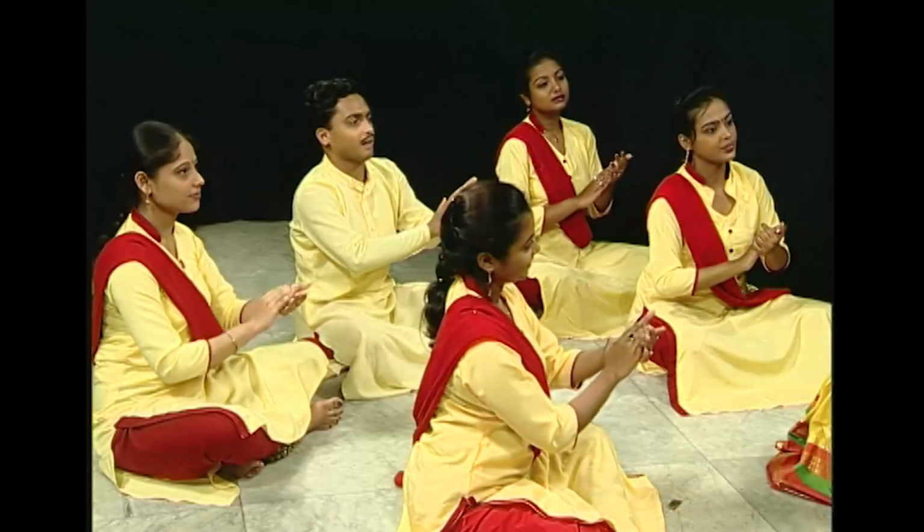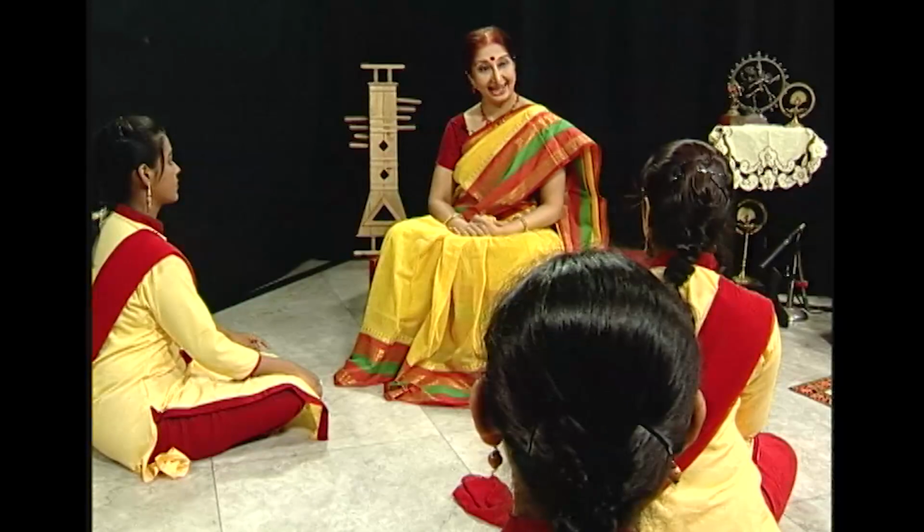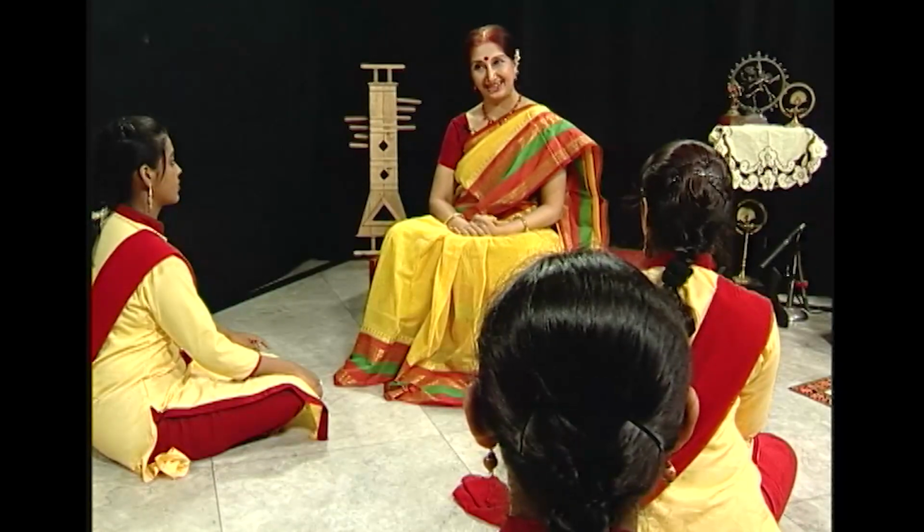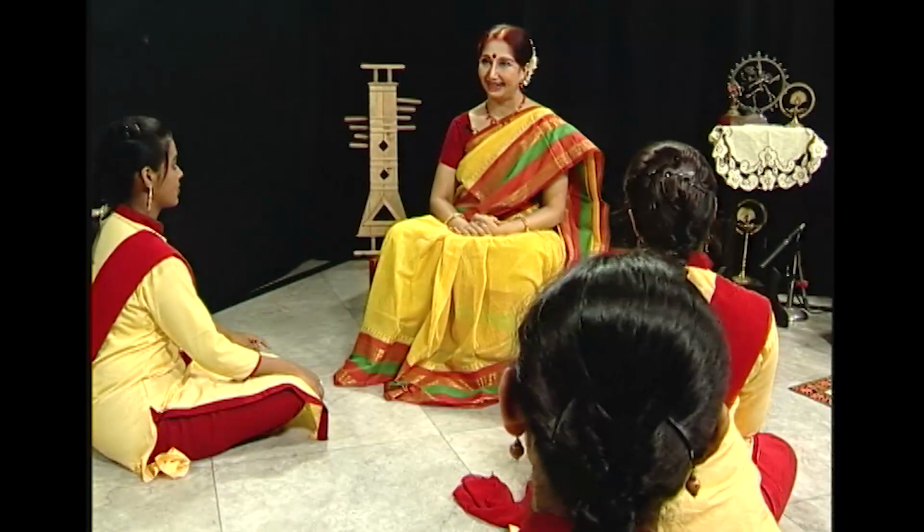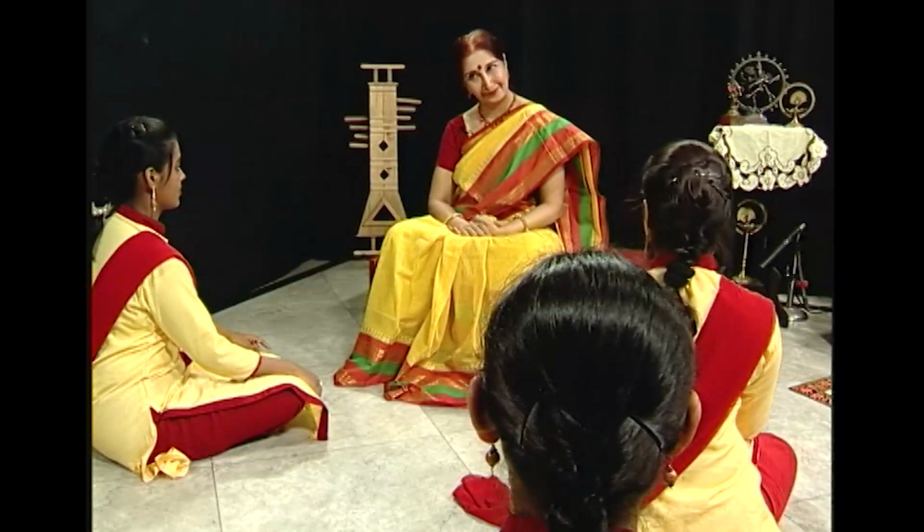Very good. And I'm very proud of you. But you have to now show me the footwork in these 3 different layers. And if you do it as well as you recited it, then we will go on to the next step, which is Hasta Sanchalan or movements of the hands. But before that, please show me Tatkar in 3 different layers.